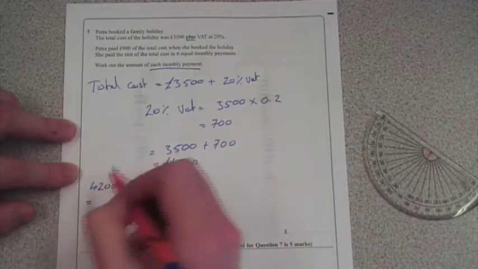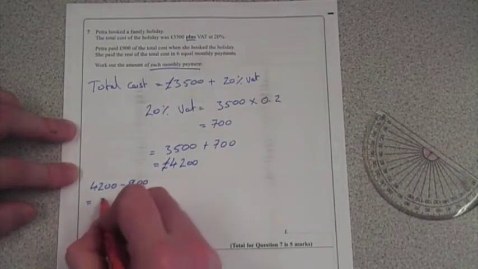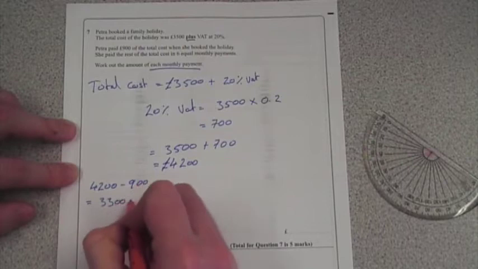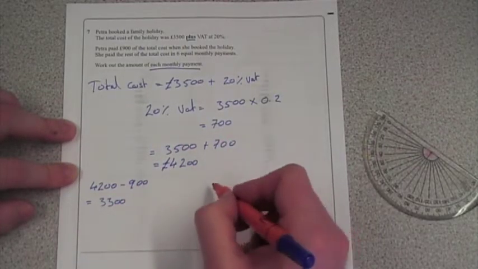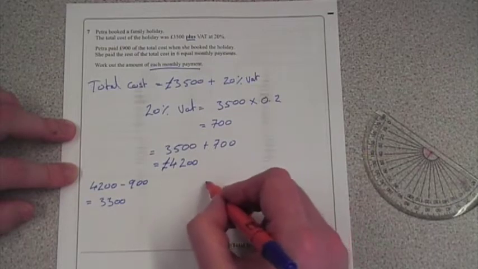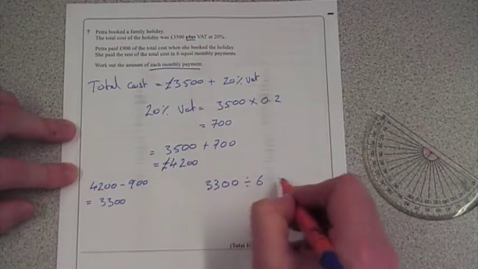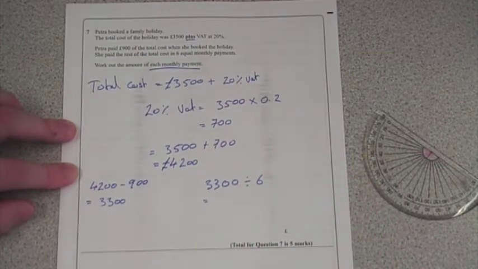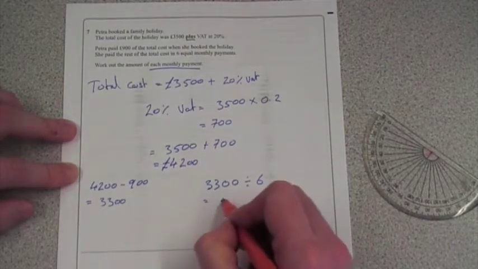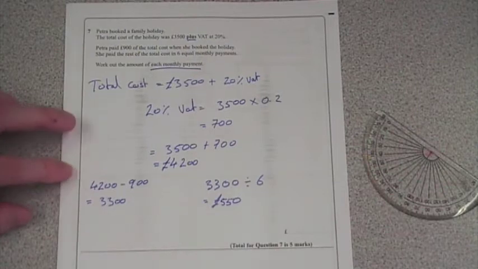So that leaves us with £3,300 left to pay. And if there's 6 equal monthly payments left to pay, we take our 3,300 and divide it by 6 for each of the months, and we know that this comes out as £550 for each monthly instalment.